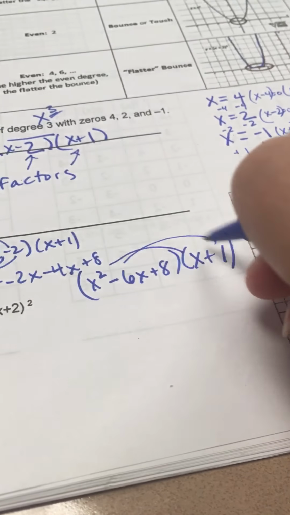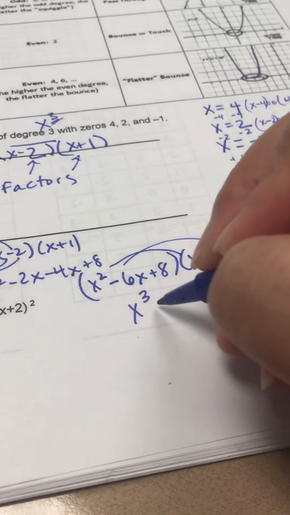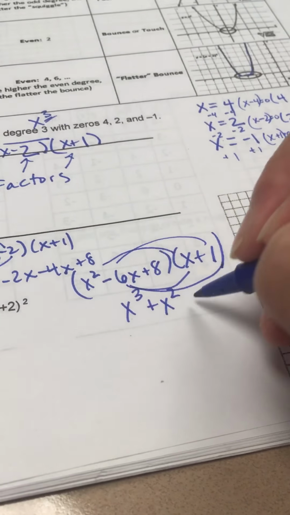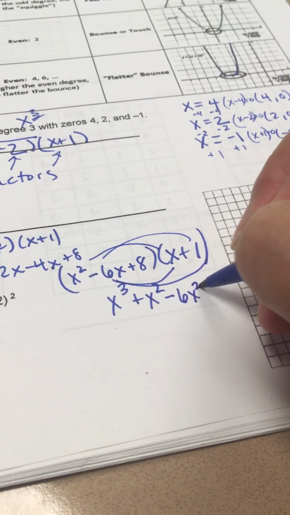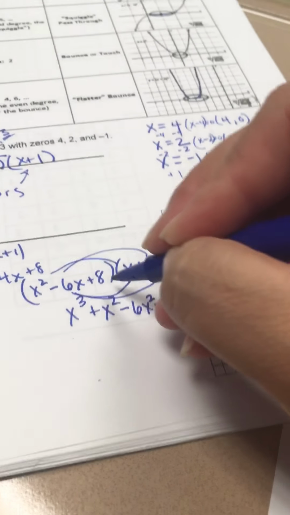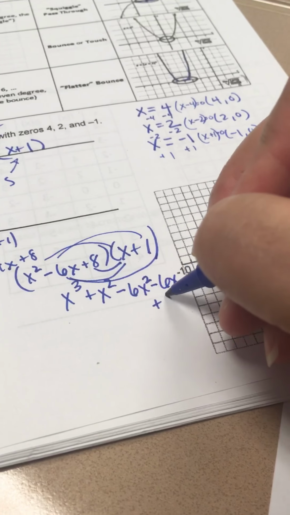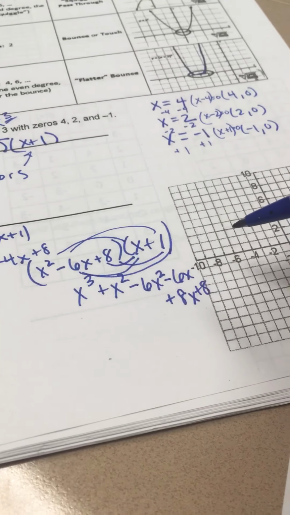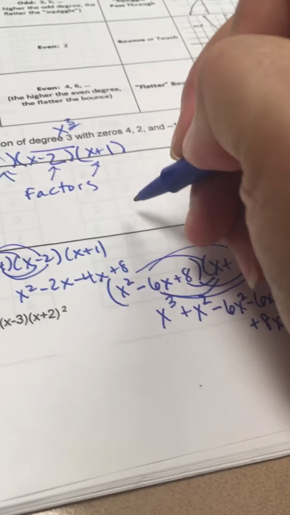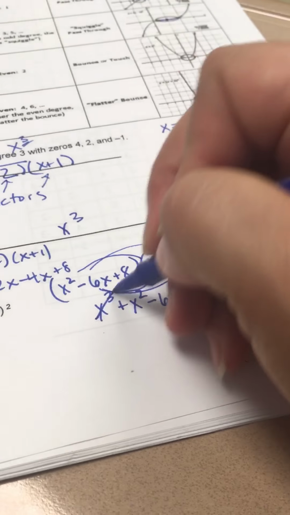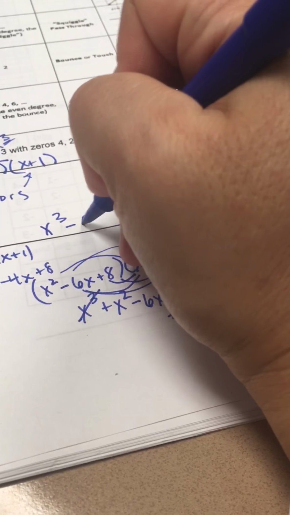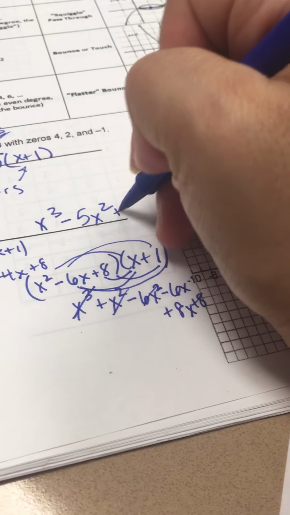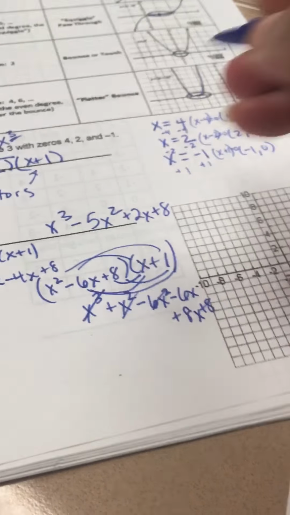So this goes to both, so I have x cubed plus x squared. That one goes to both. Minus 6x squared minus 6x plus 8x and plus 8. So combine like terms, I end up with what? x cubed minus 5x squared plus 2x plus 8.